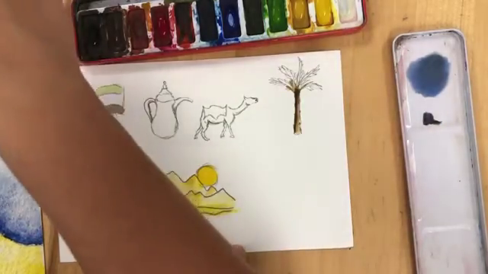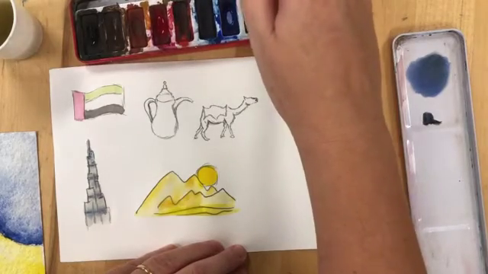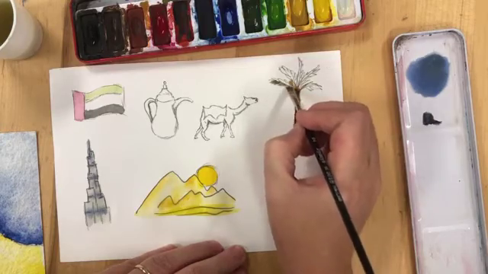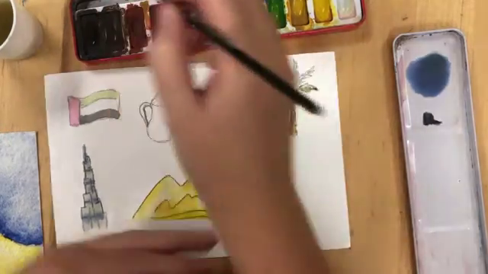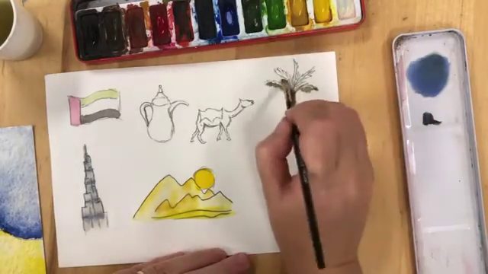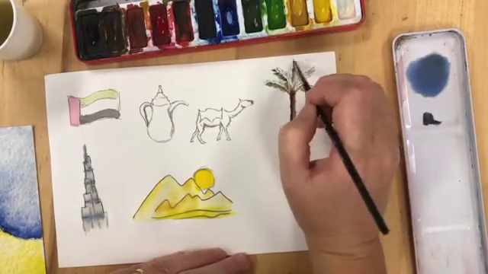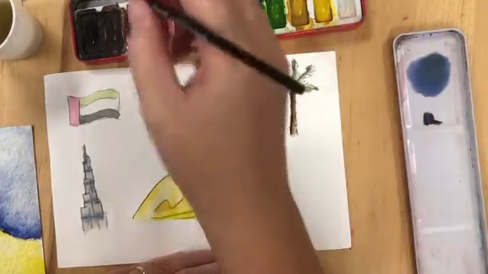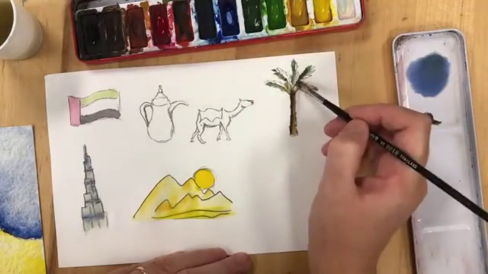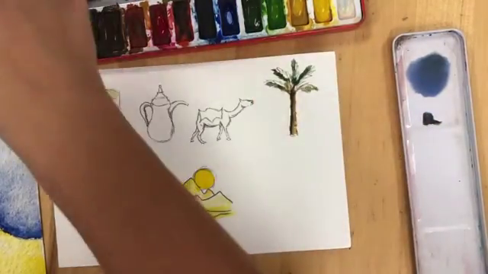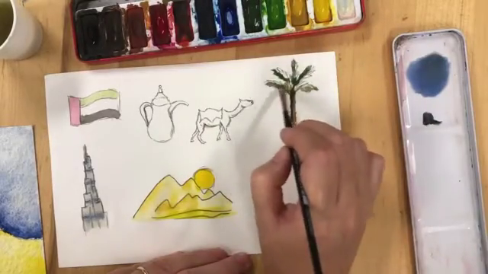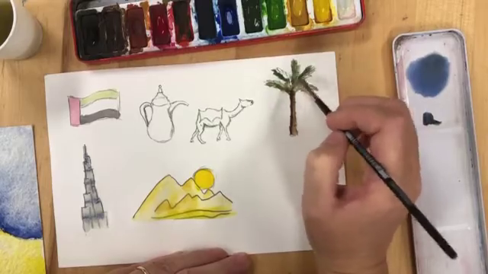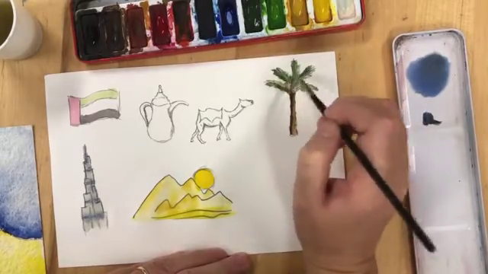Okay, and then for the leaves, I'm going to do something similar. I'm going to take a darker green, I think, for the leaves, and I'm going to just tap where I want my leaf pattern to be. Again, I'm going to go over all of this with a pen when it's dry. Okay. And then let's just use the water to make a gradient. So we've got a darker area of leaf and a lighter area of leaf.